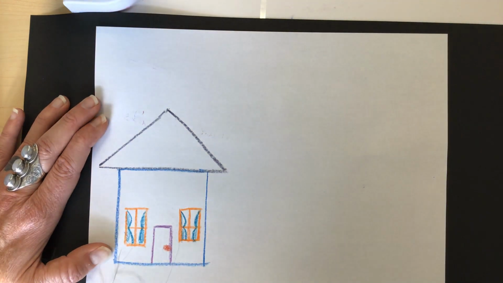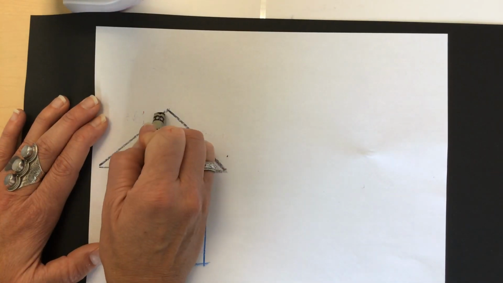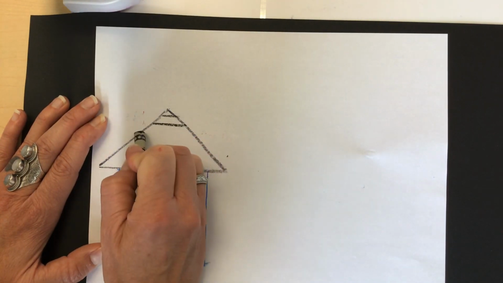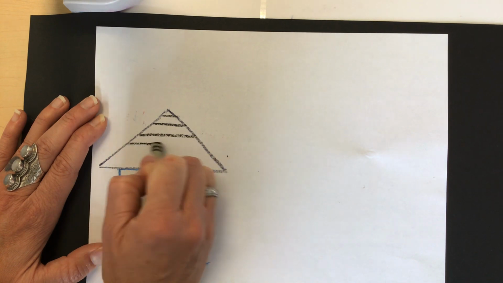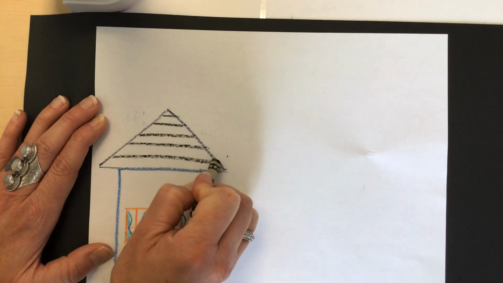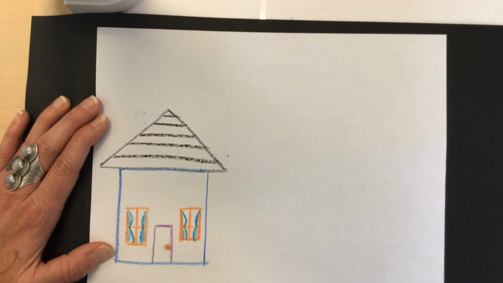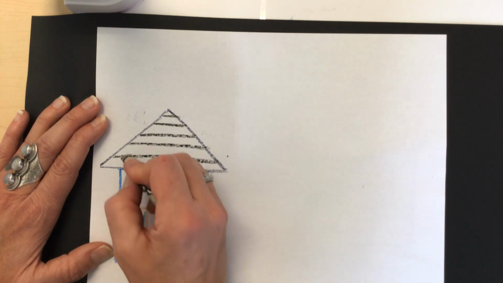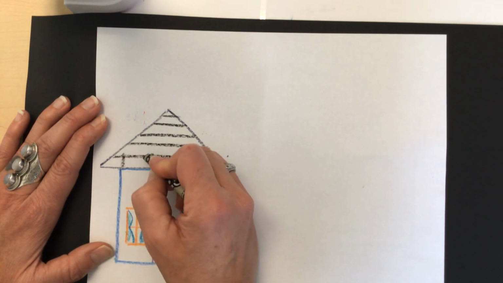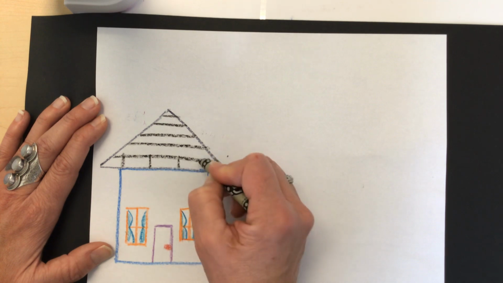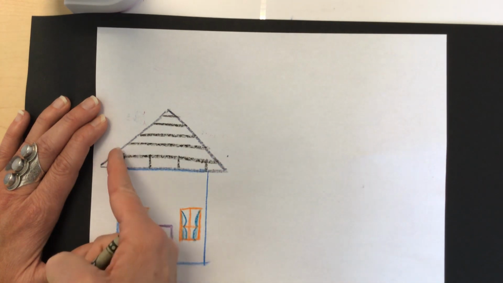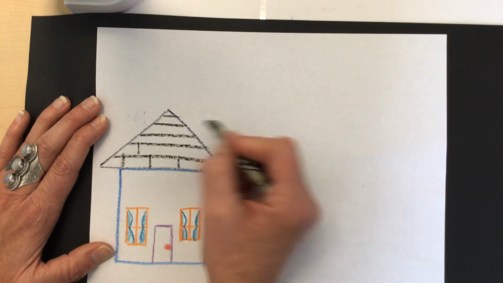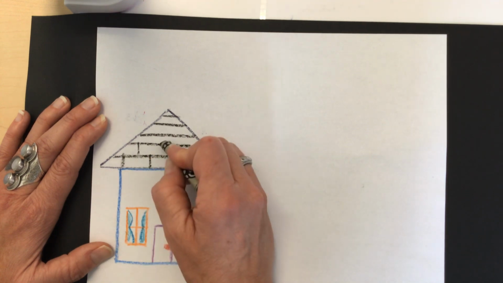All right, next. I think I want to make my roof look like it has shingles. So I'm going to make horizontal lines over and over again. Now, if you like the way that looks, leave it that way. If you want to take it further, just make little vertical lines over and over again, just like that. But on this next line, make them right in between the last ones you made.